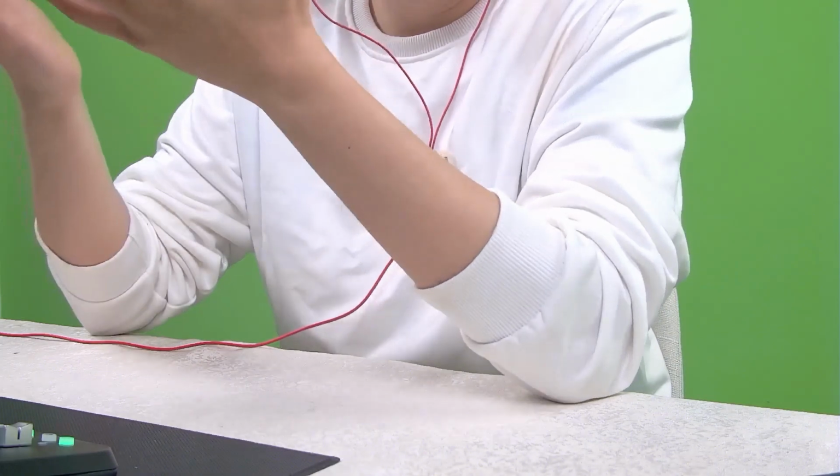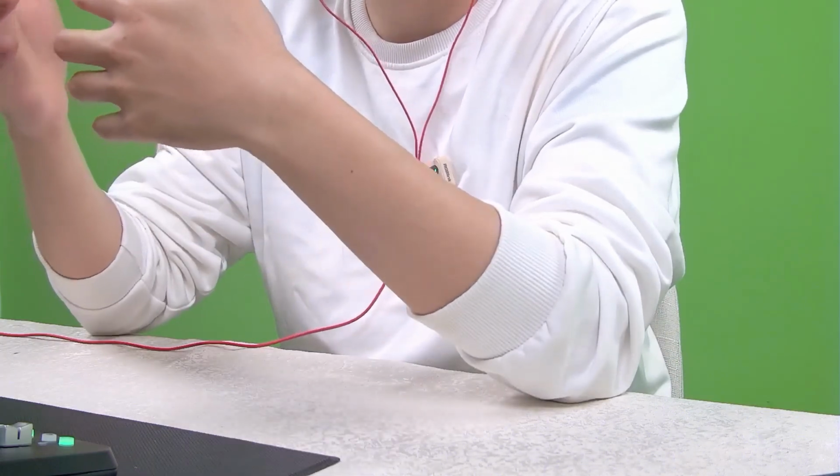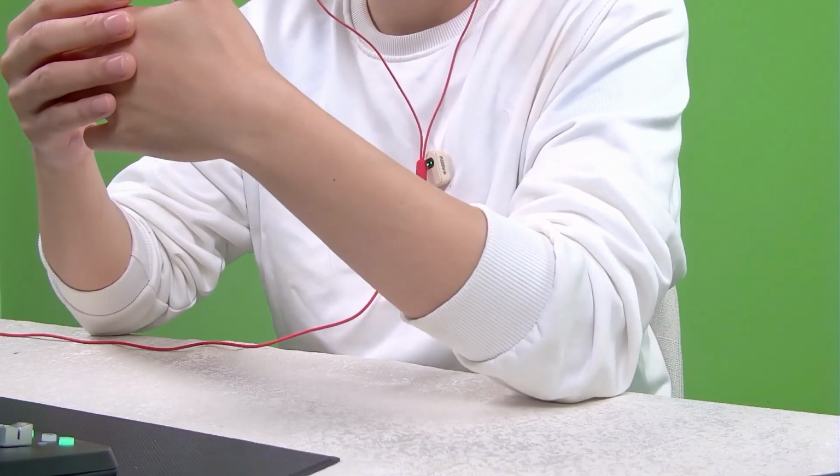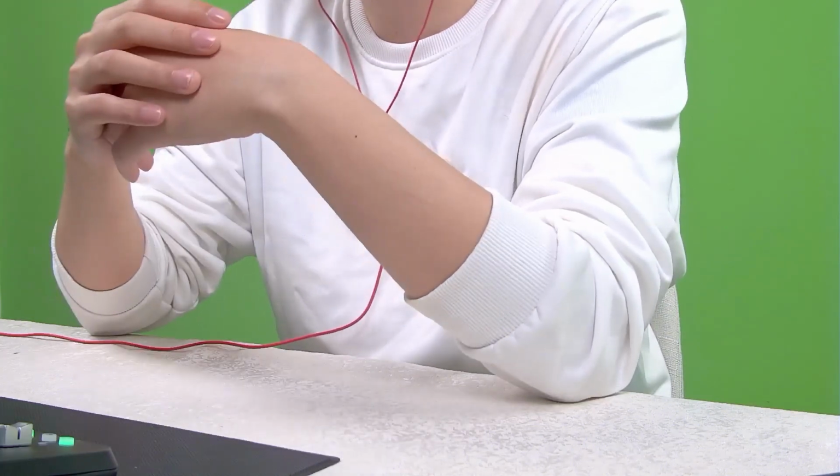And lastly, it helps you to create a more professional sound stage for your virtual events or online presentations in this case.